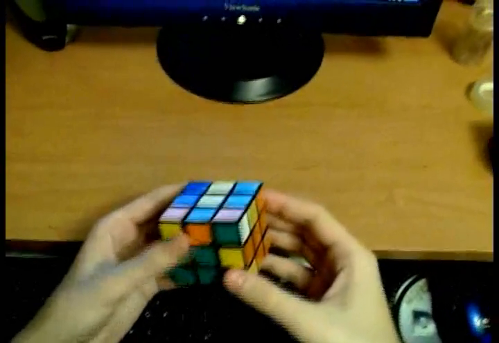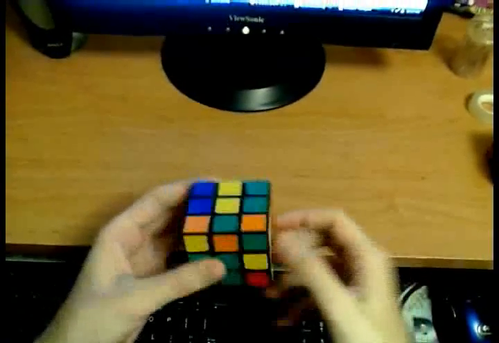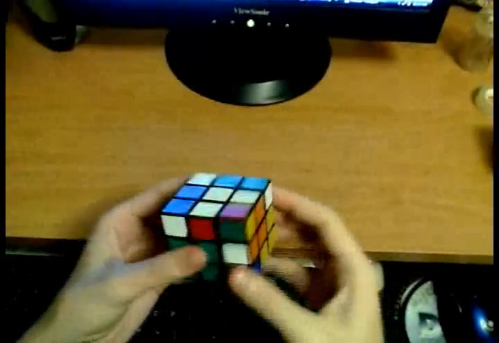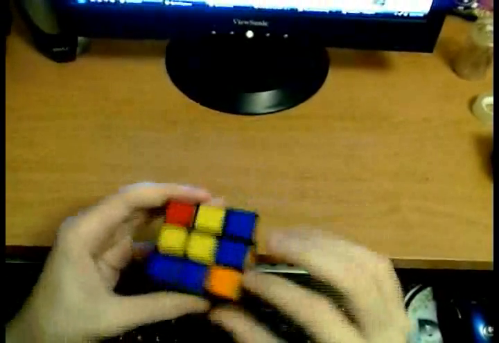So actually what I do in practice is that I ignore the fact that this pair is already filled, and I just stubbornly solve this one anyway. And as I put it back, I overshoot and put this pair back to where it belongs.